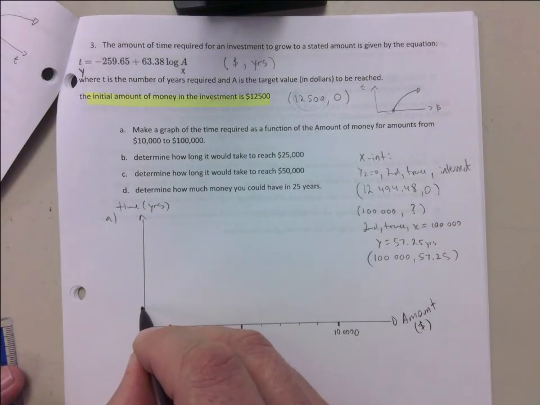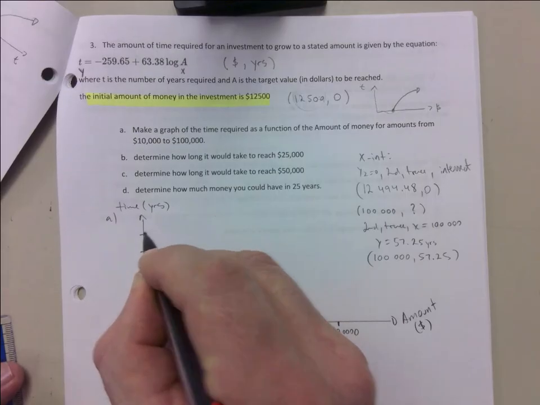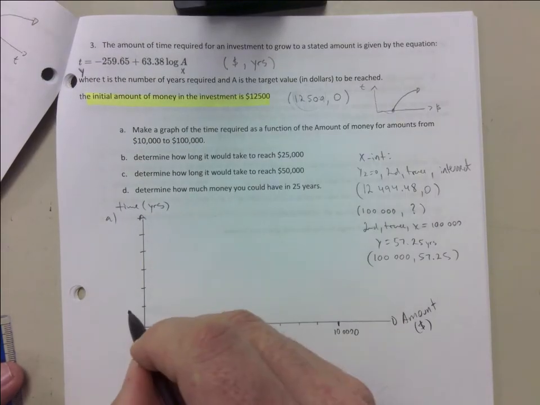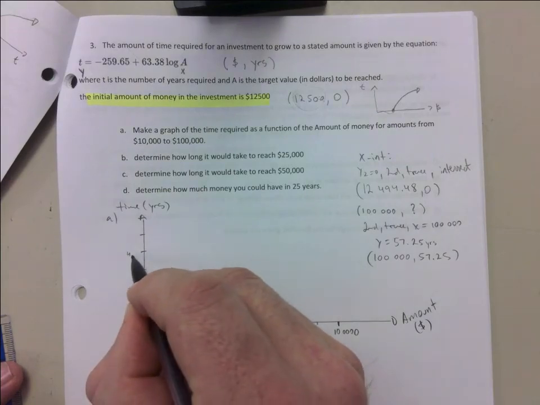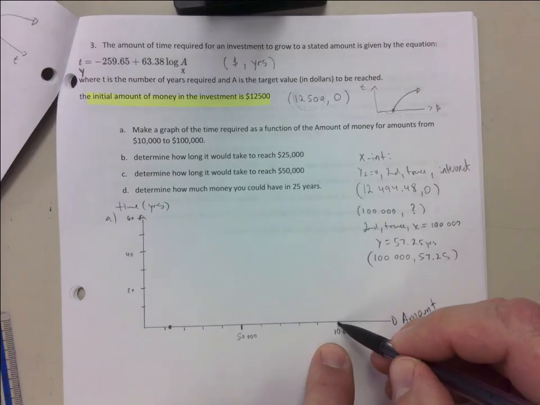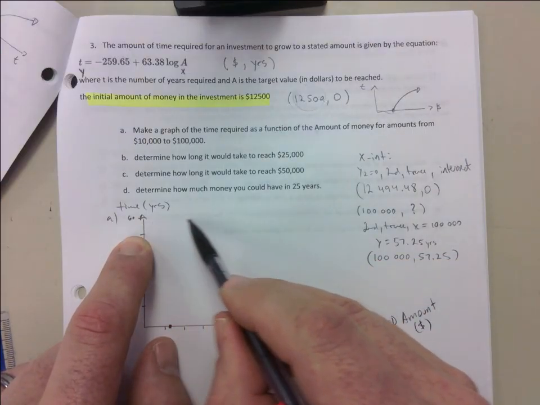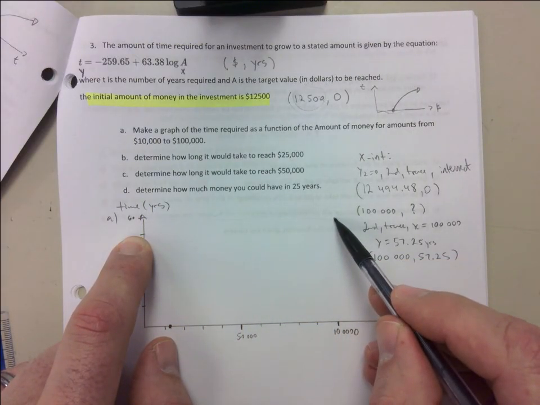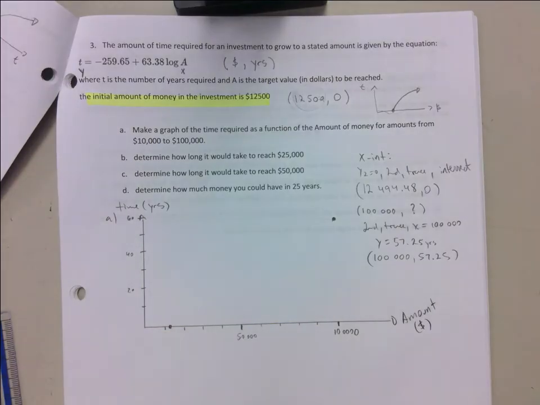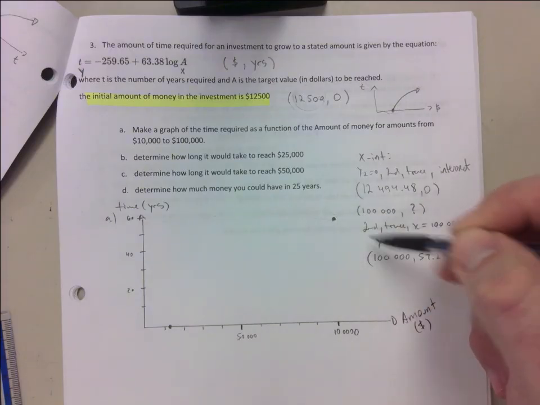So watch what I'm going to do here. I'm going to go 10, 20, 30, 40, 50, and this is 60 up here. So 20, 40, 60. Good enough. So 100,000 meets 57. This is 50. 57 is right about there. Close enough is good enough. So this is that third point, the second point, I guess, that I found.